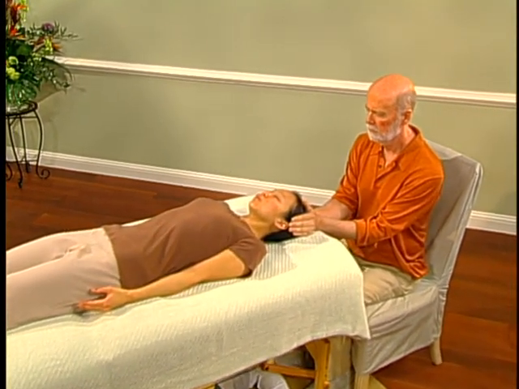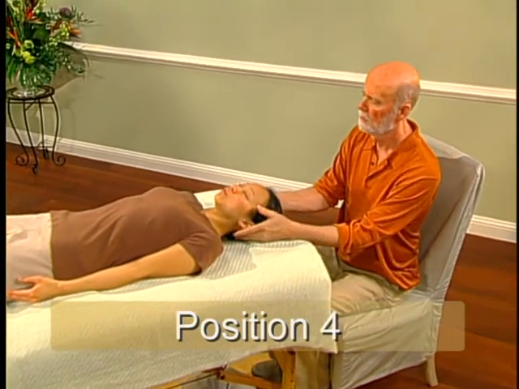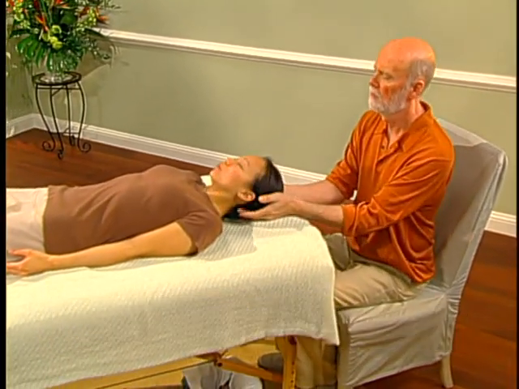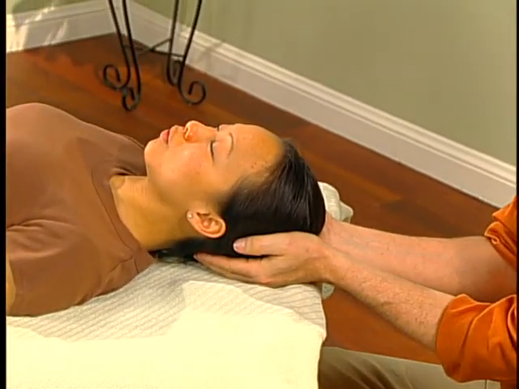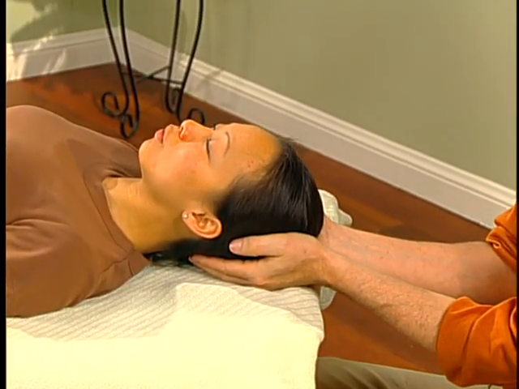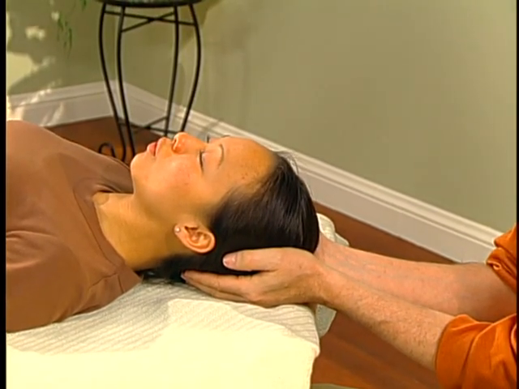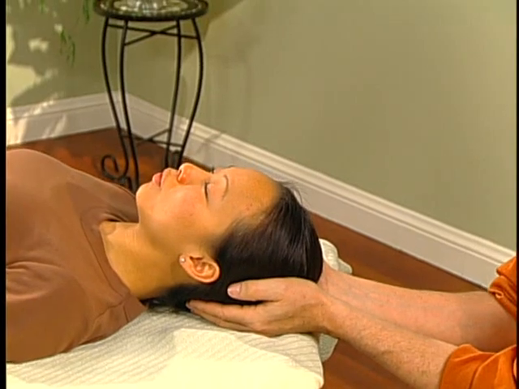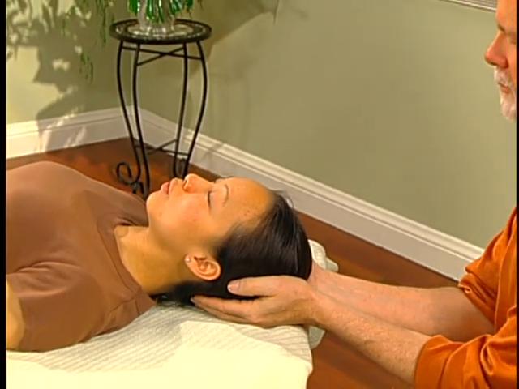Position number 4. Gently cradle the head in your hands, with the hands touching, and the fingers at the base of the skull. This position treats the cranial bones, the cerebral spinal fluid, the base of the brain, and the upper cervical vertebra.